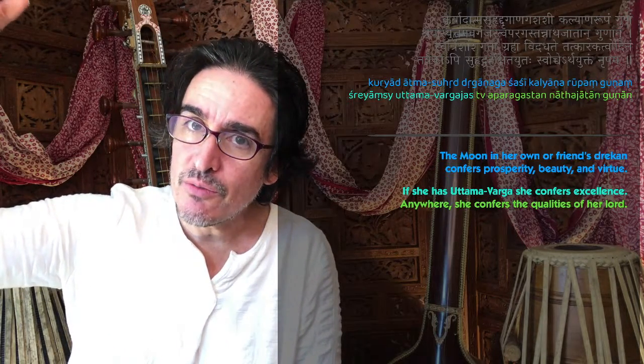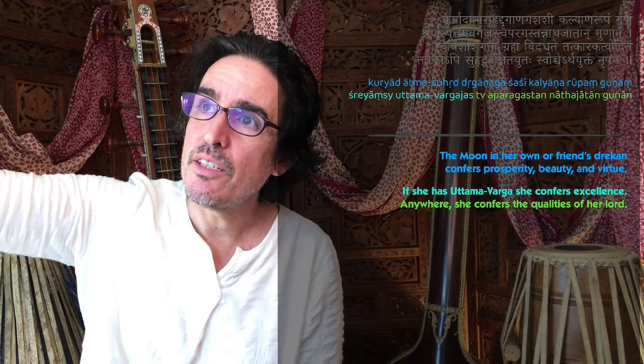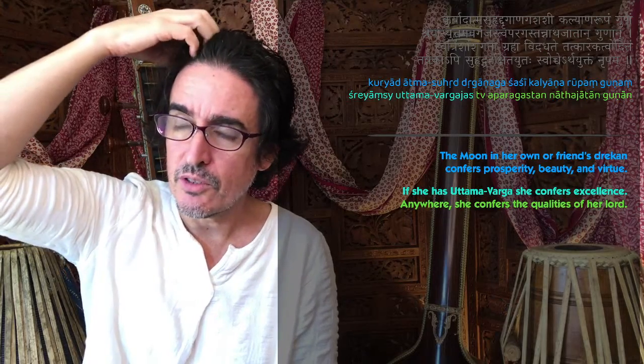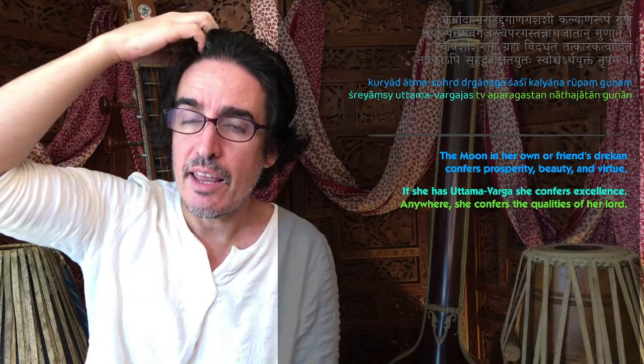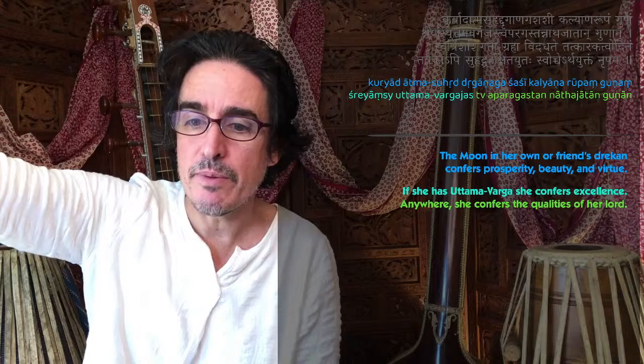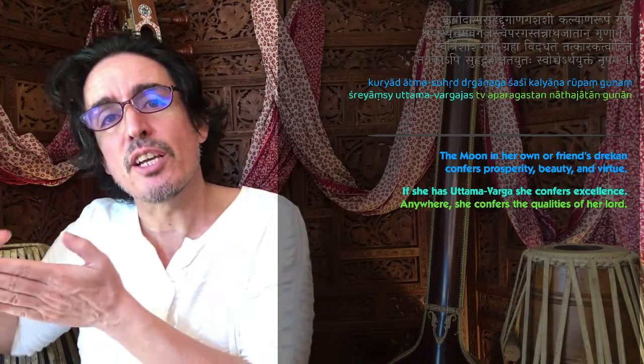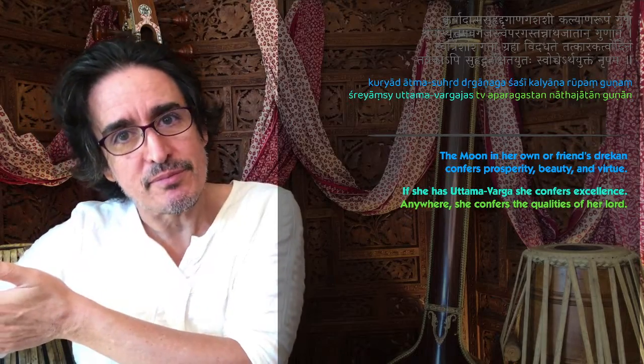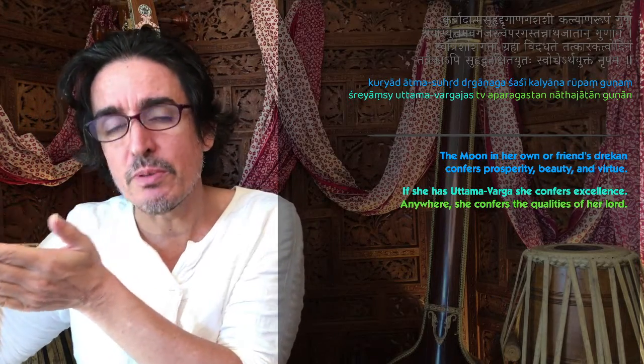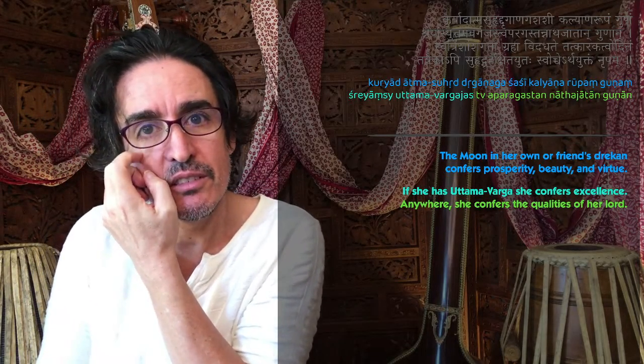And in all situations, you have to scope those good qualities in terms of the qualities of the Lord that the moon has. So, for example, if the moon is in Jupiter's Drakana and is friendly with Jupiter, right? It's going to confer prosperity, beauty, and virtue in a Jupiterian scope. Those things will apply to Jupiterian aspects of life. Make sense?